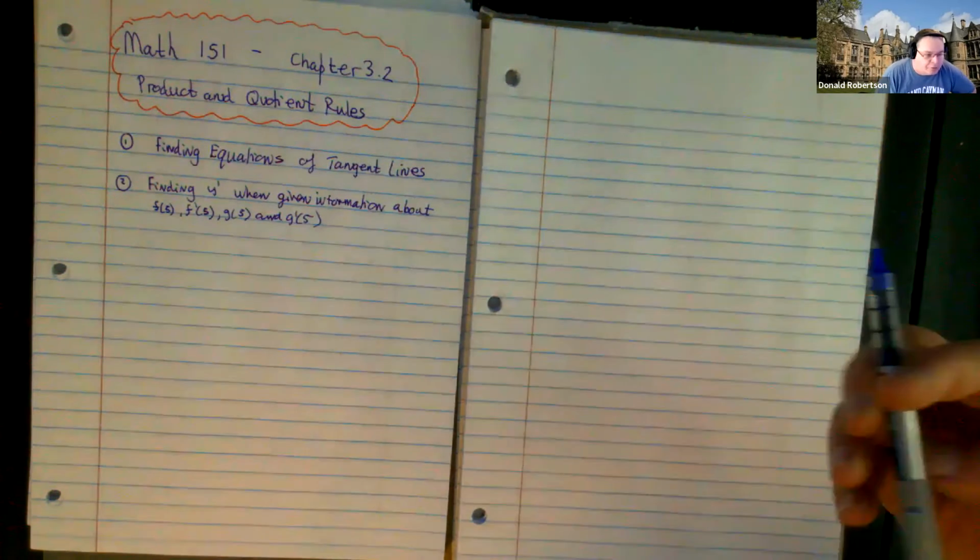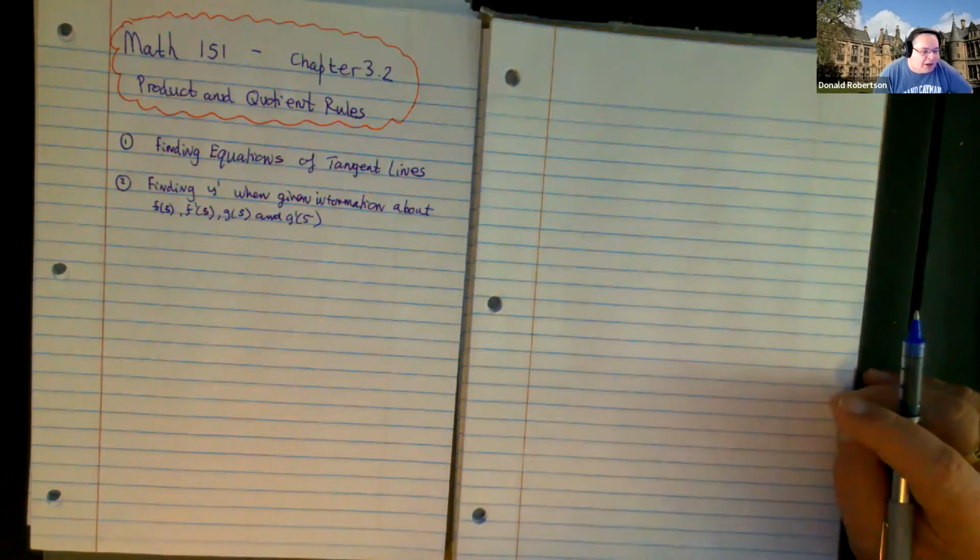We are working on chapter 3.2. We're really only doing some tidying up here. The first topic I want to cover is something we know how to do, but we want to show you with a quotient or a product rule involved, and that is finding the equation of a tangent line at some given point. And then the other thing is a couple of puzzle questions that they've got at the end that look really difficult until you figure out what to do, and then they're kind of obvious, I hope.